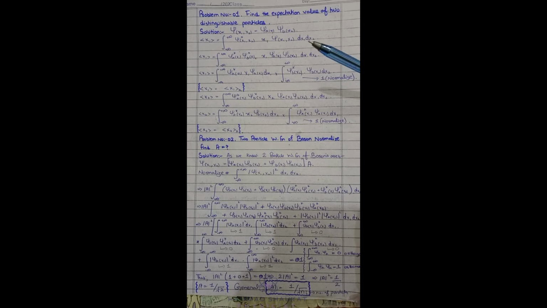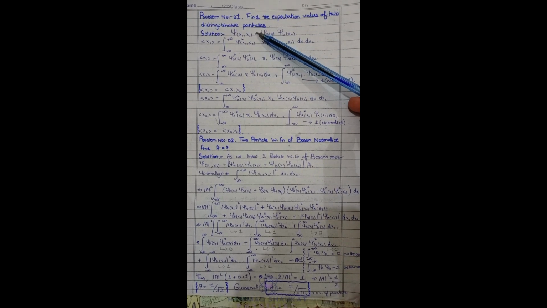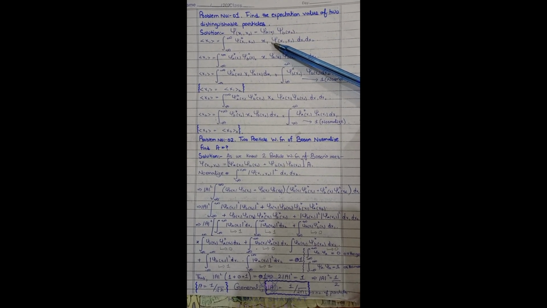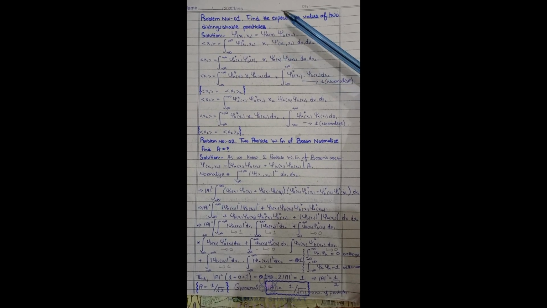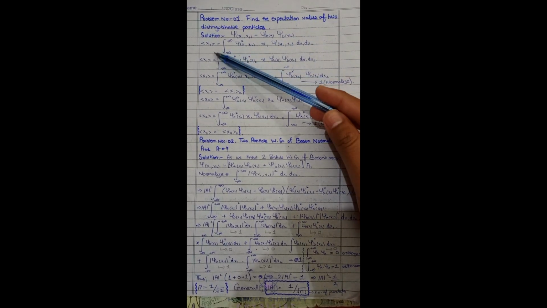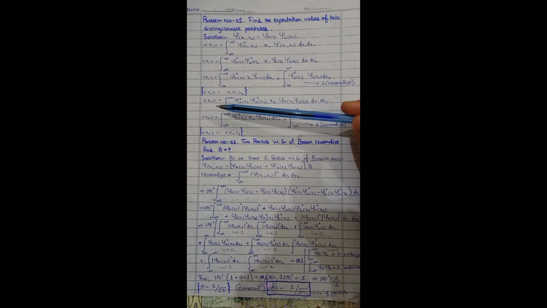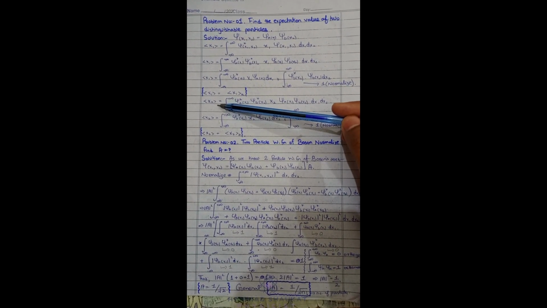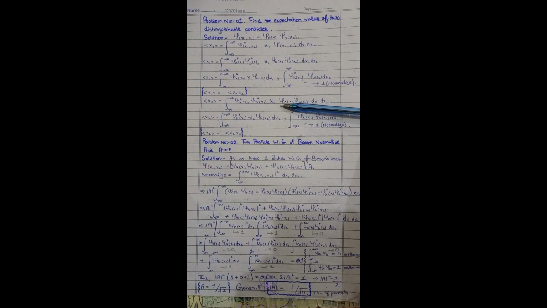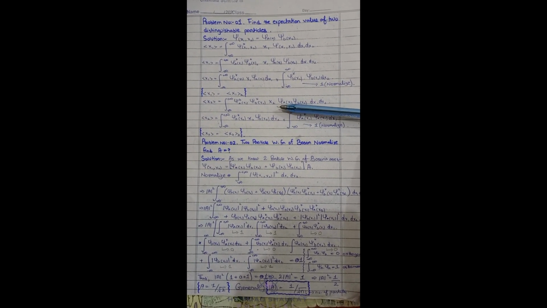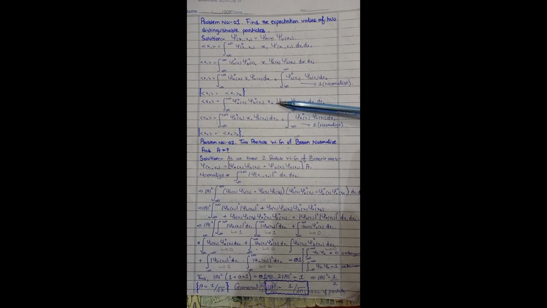If you want to find the expectation value, you have to take the mod square of that wave function multiplied with the operator. If you want the expectation value with respect to x1, you will take x1. When finding the expectation value with respect to x2, you will multiply psi mod square with x2.